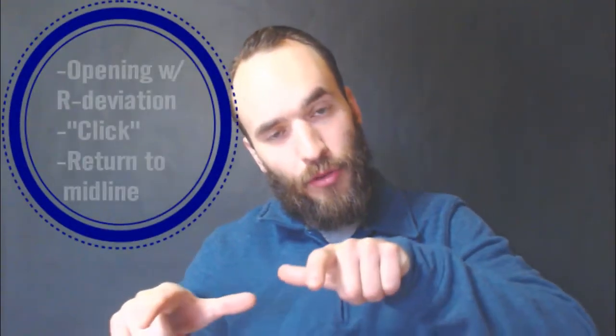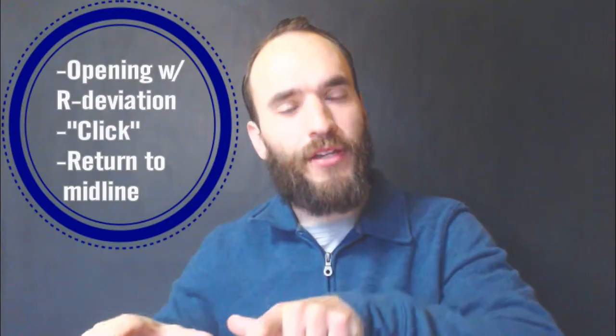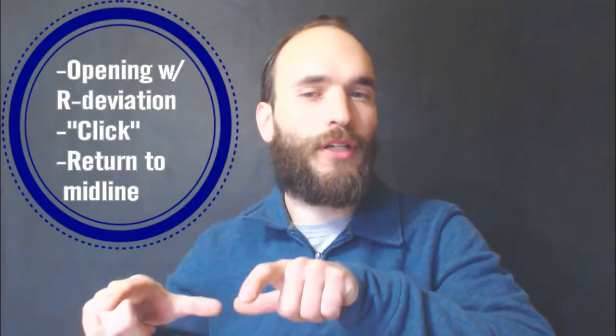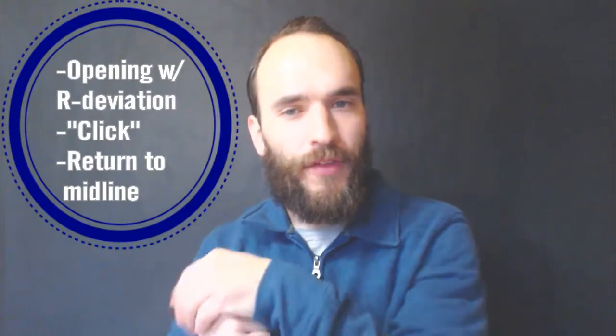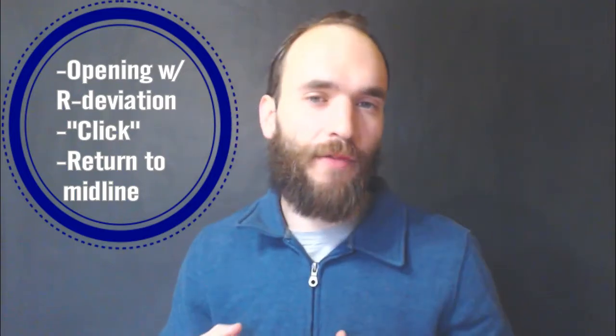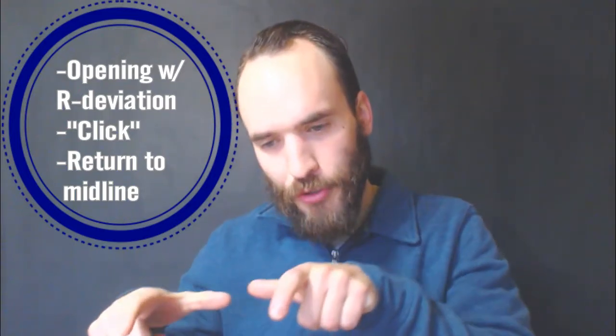Anyways, the next pattern is the S curve. The S curve is a little bit more involved with the joint itself and with the disc. Let's go over that a little bit. Essentially what happens in an S curve is, as soon as you start to open the mouth, you're opening and then going to the right side. We're going to go to the right side this time. And when you go to the right, you get a click or a clunk. Typically it's a click, depending on how much reduction you're having with the disc. So we're going to the right, and then we return back to midline.